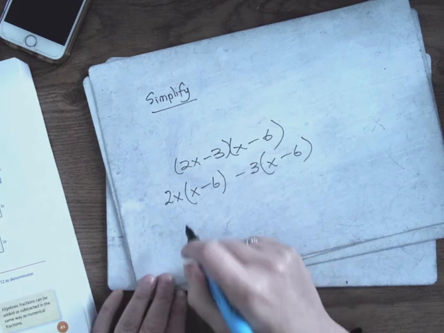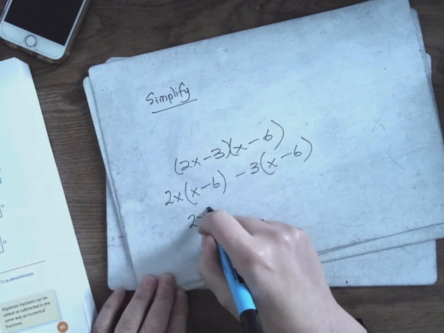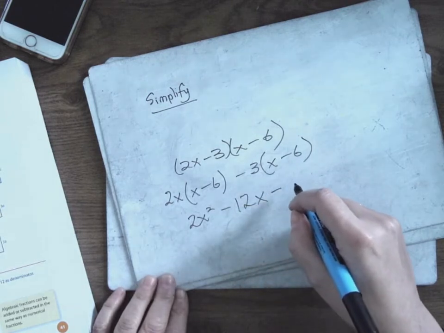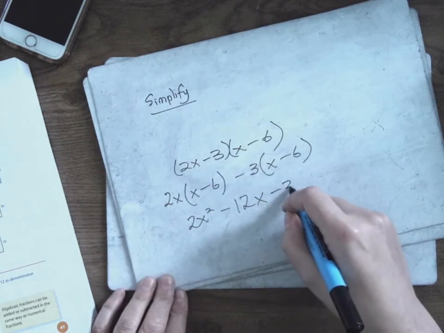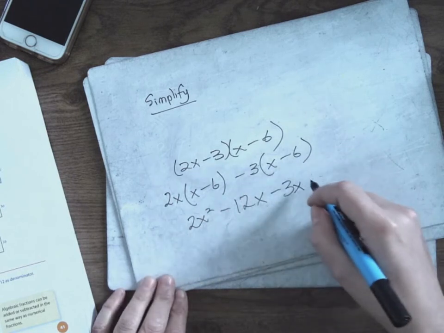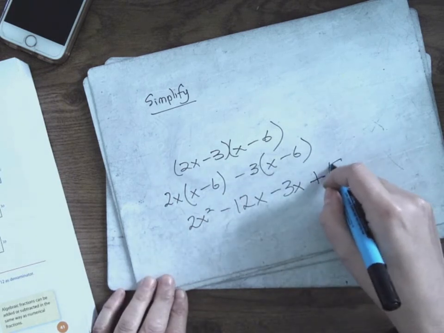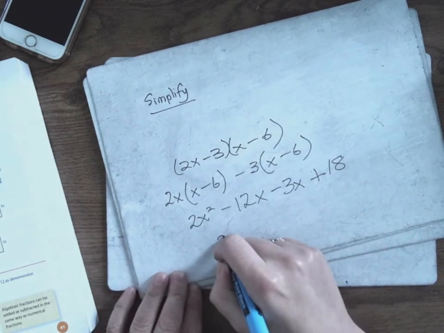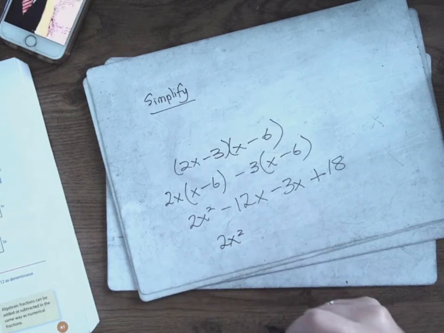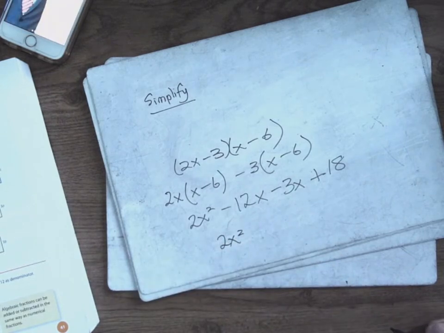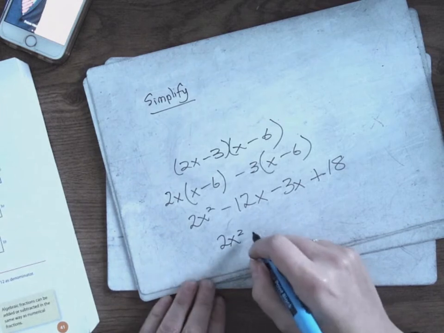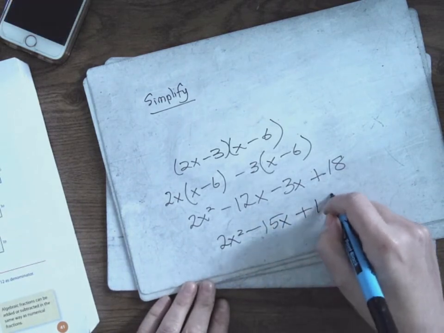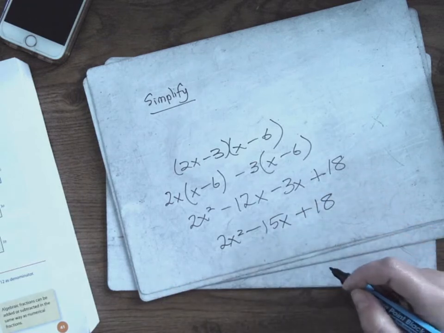Right, what have we got? 2x squared, minus 3x. So minus 12x when you multiply out, minus 3x, and a minus by minus is a plus, 3 sixes or 18. Then you put your x terms together in the middle. So I have 2x squared, and I'm way down the end there at minus 12, and I'm going down another 3, so I end up at minus 15x, and then a plus 18 at the end. Did we get it right? Yeah. Good.